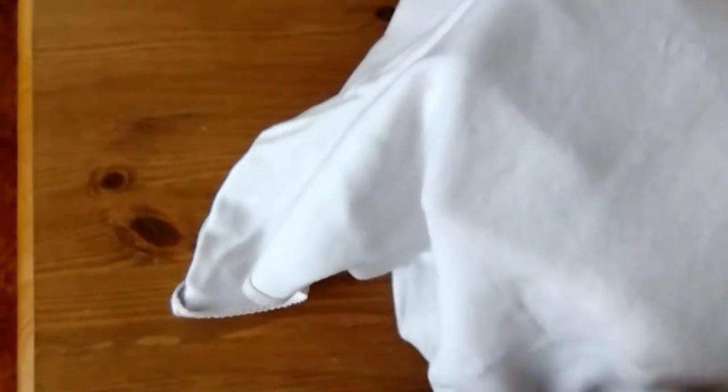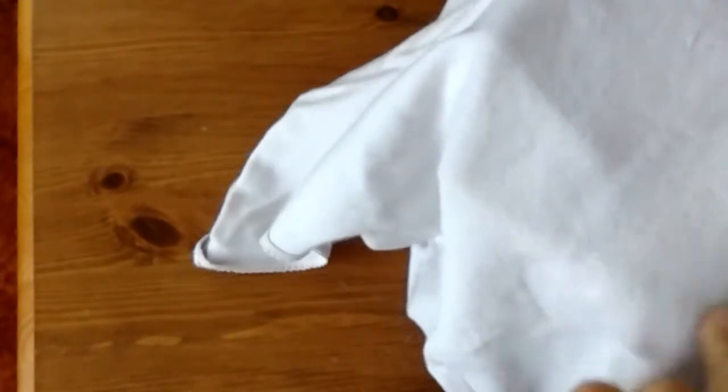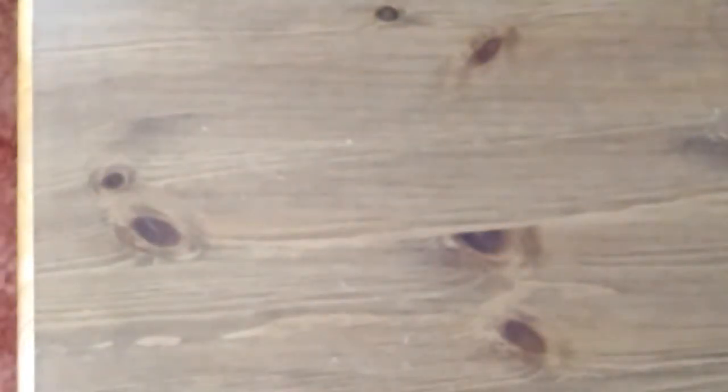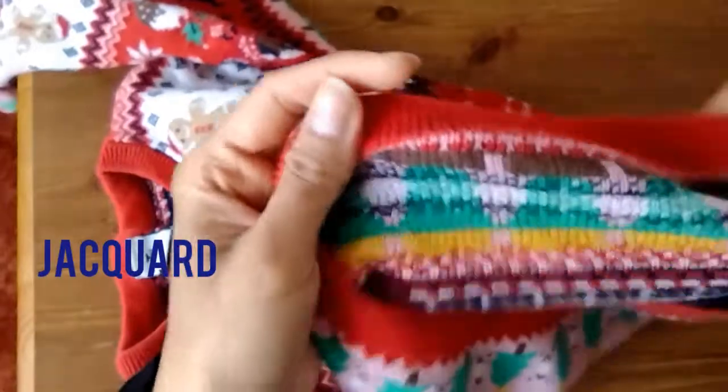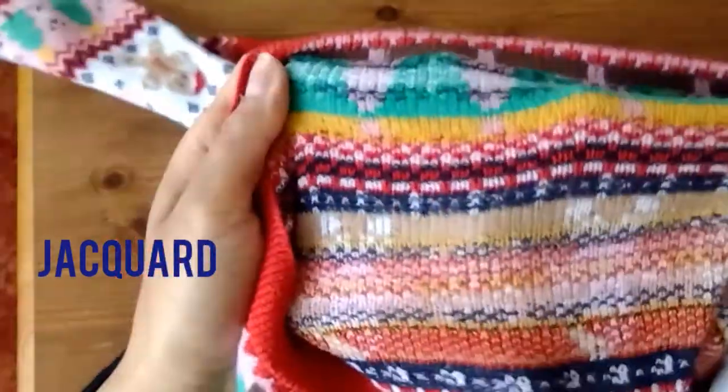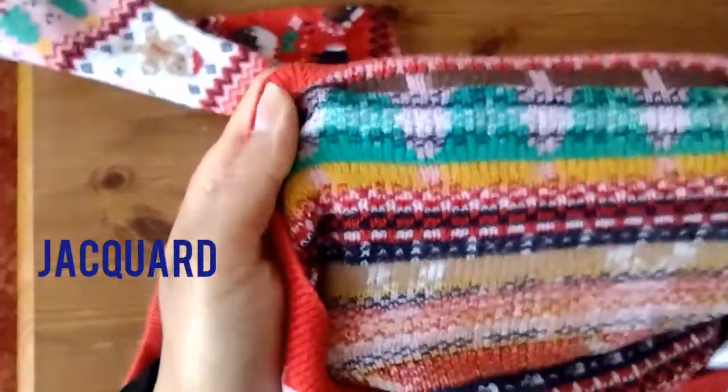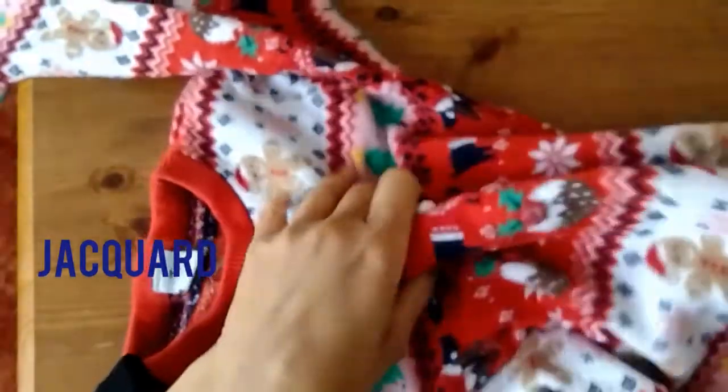Here I have interlock fabric. This looks the same at both sides, front and back side look the same. It's a very comfortable and stretchy fabric, just like a rib. It's mostly used in undergarments. And next I have jacquard knit. Jacquard is a special type of circular machine that makes quite intricate patterns like this one.